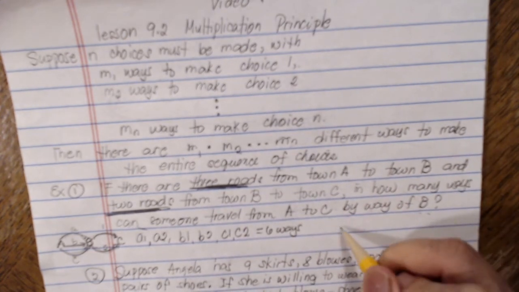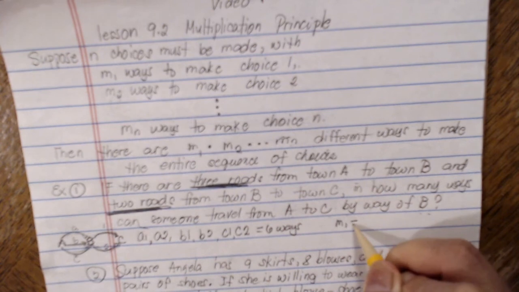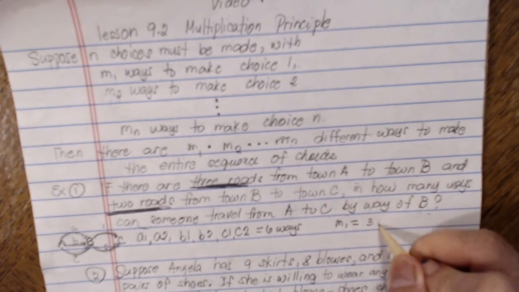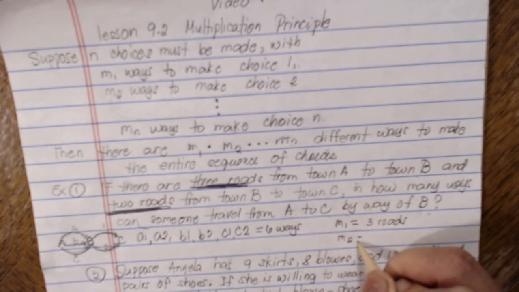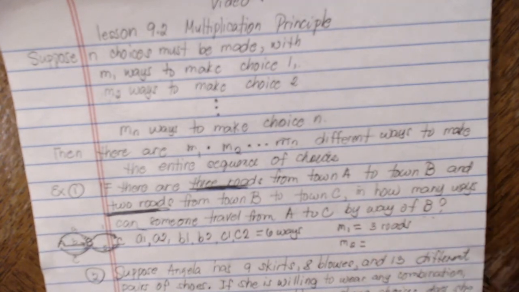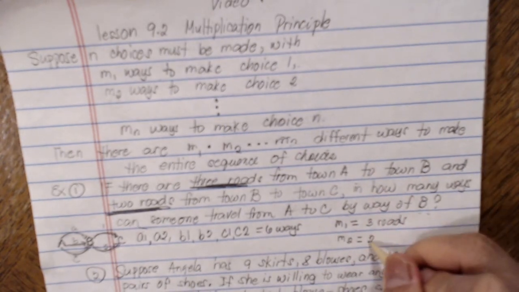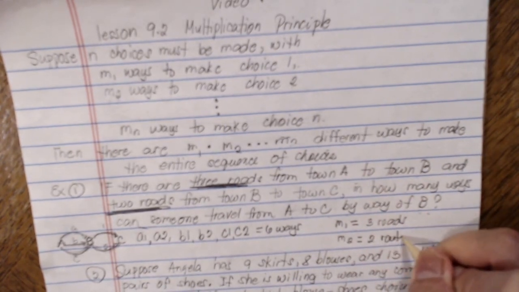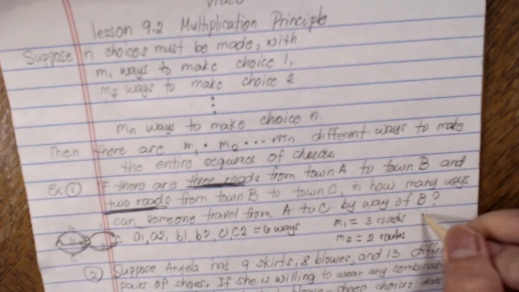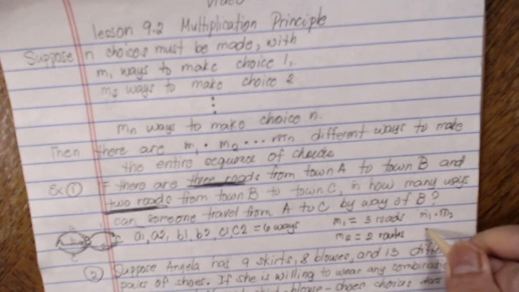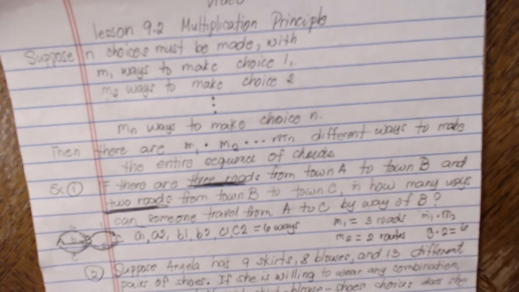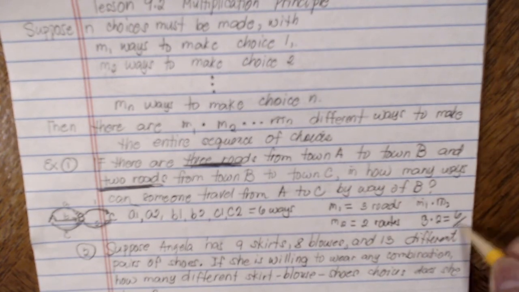If you multiply, let's say our M1 is the 3 roads and our M2 is the 2 routes, then M1 times M2 is 3 times 2, and you still get 6 ways.